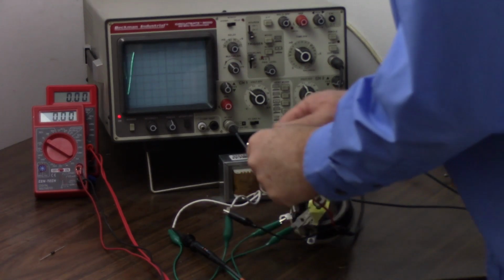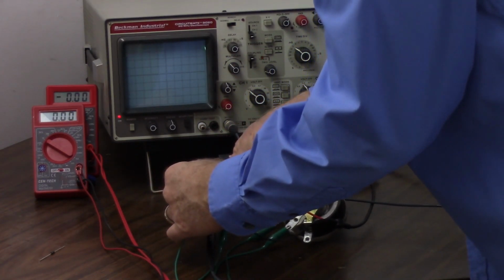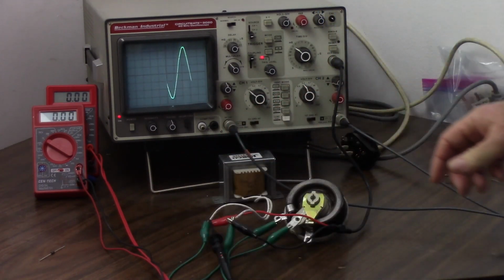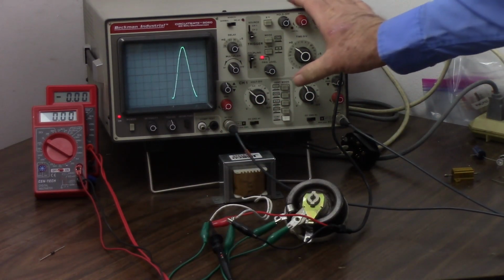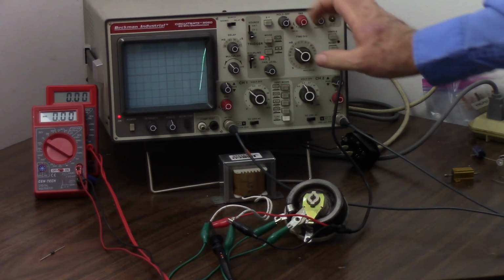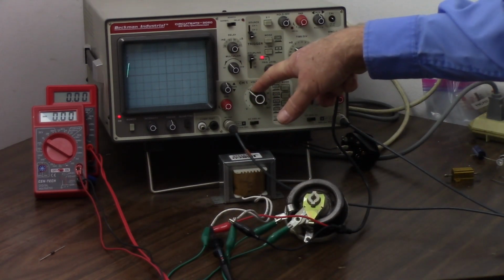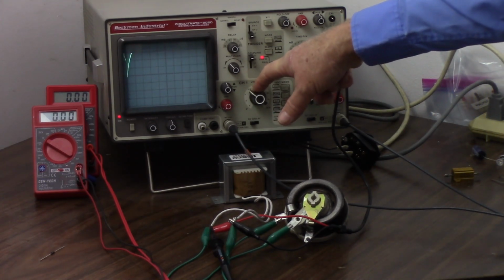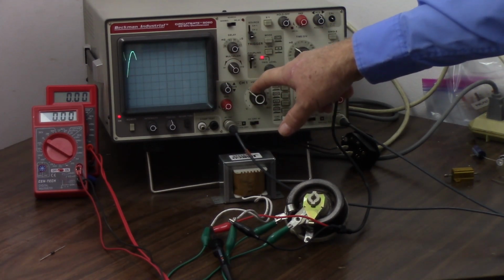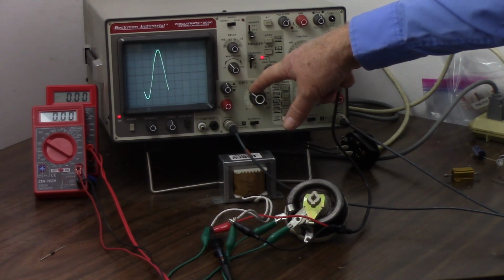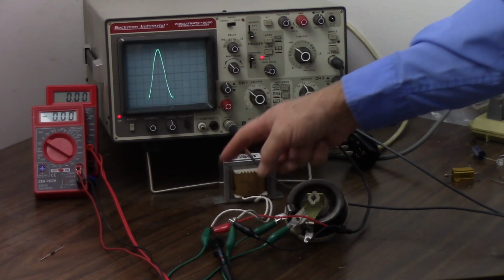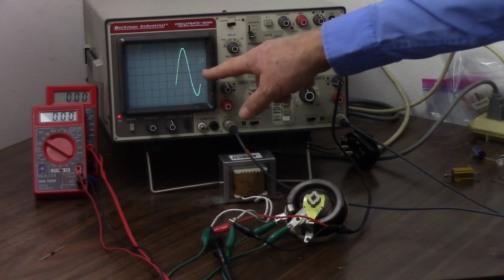I can hook up my trigger over here to stabilize that a little bit. There we go. Okay, let's see what we need to do here to make this measurement. We have the probe set at times 10, so my voltage is set at 0.5 volts, which means it's 5 volts. Since this is 0.5 volts, this is a times 10 probe. I multiply that by 10, so that's 5 volts per division.